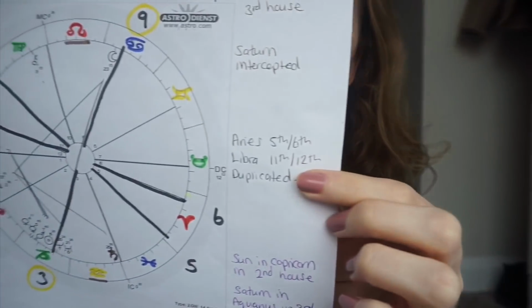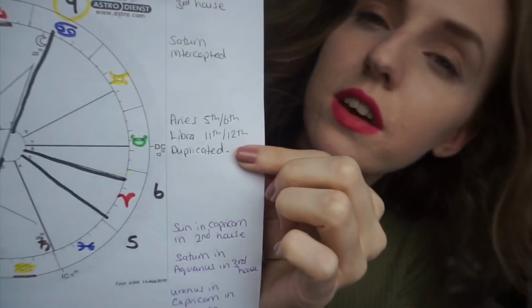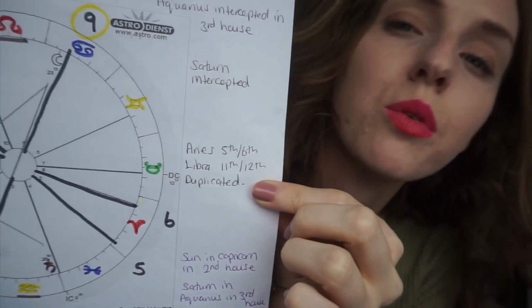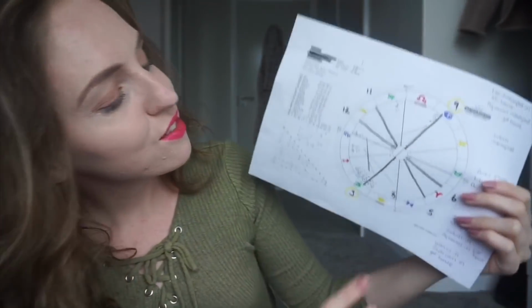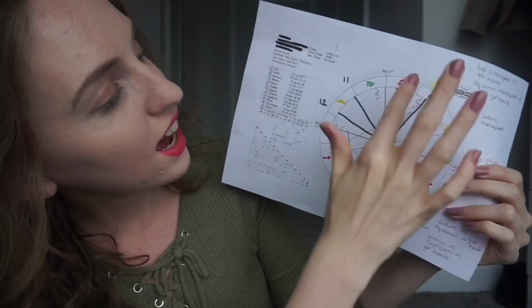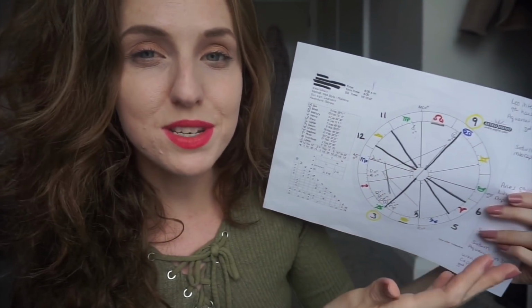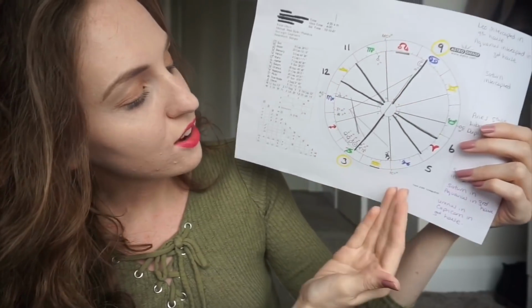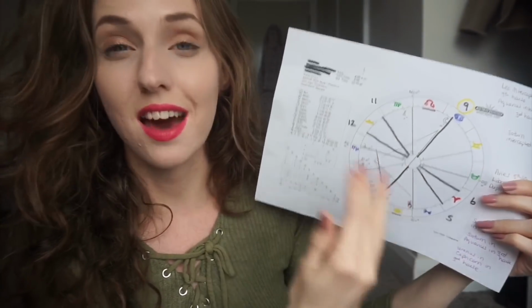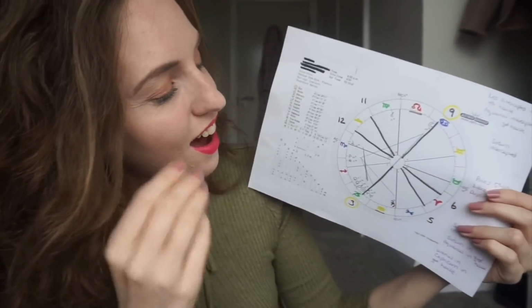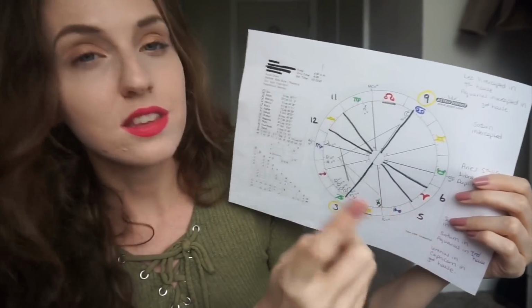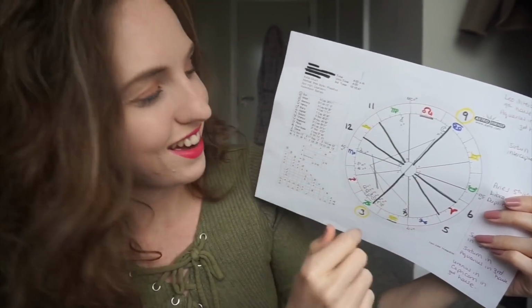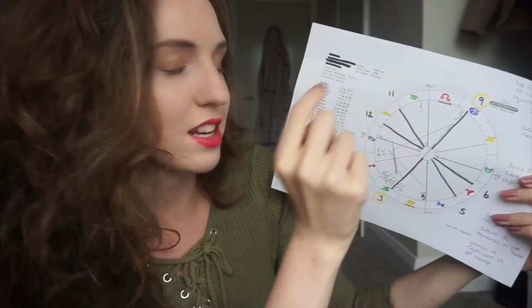So that's Libra doing double duty as well. Then I wrote here again, Aries ruling the 5th and the 6th houses, and Libra ruling the 11th and 12th houses. Just to conclude then guys, we have Aquarius and Leo. They're intercepted in the 3rd and 9th houses. And then Saturn is also intercepted because Saturn is in Aquarius. And then Aries is ruling the 5th and the 6th houses. And then Libra is ruling the 11th and 12th houses.